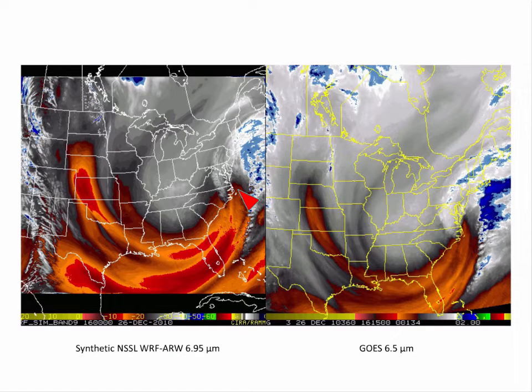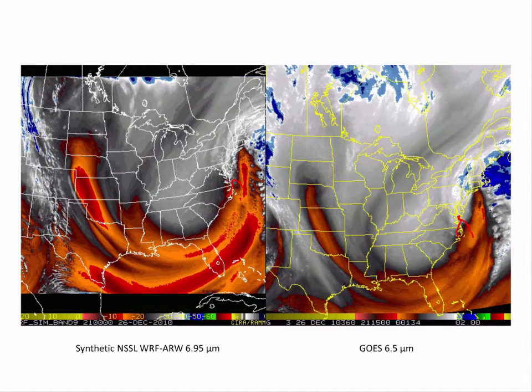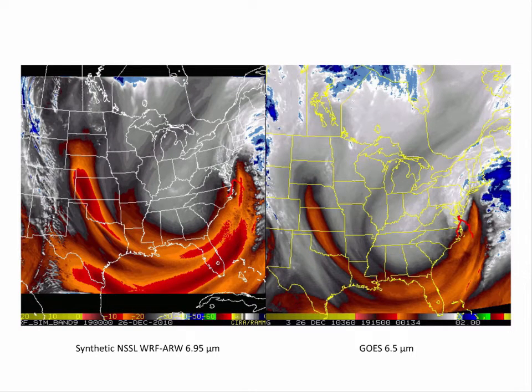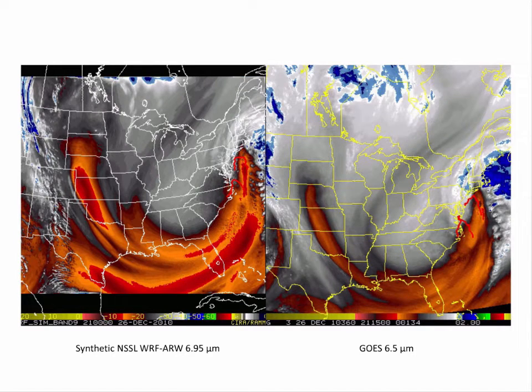You can see our dry slot right here. How does it compare with the observed imagery on the right? Look at it for a later time, and we see its position. So the idea, if it seems to be doing pretty well in the forecast in terms of its timing and location, that would give you increased confidence for what you'll see at later times over here in the model forecast.